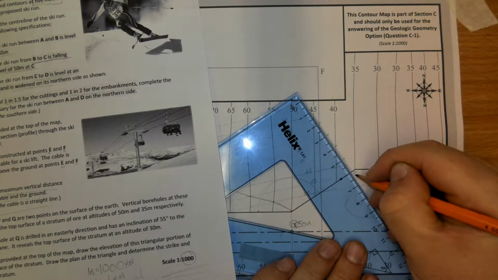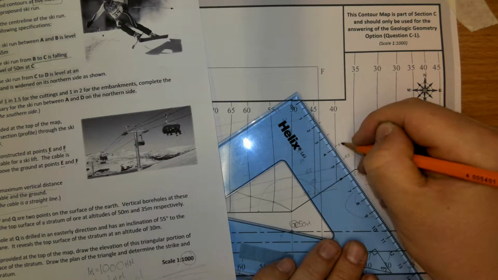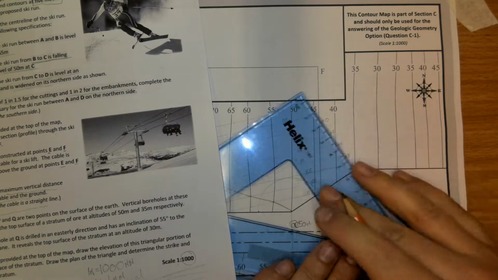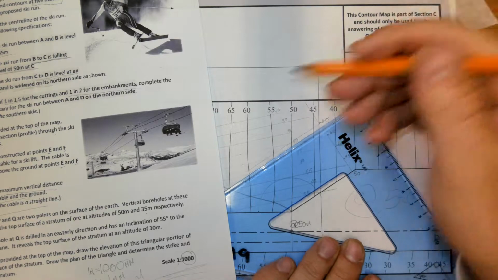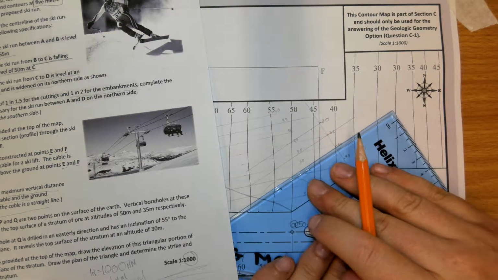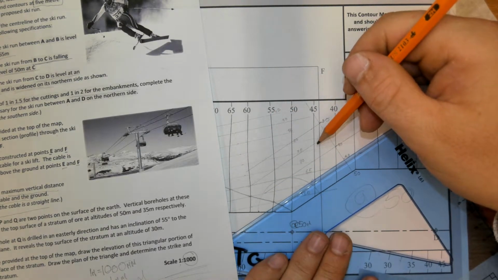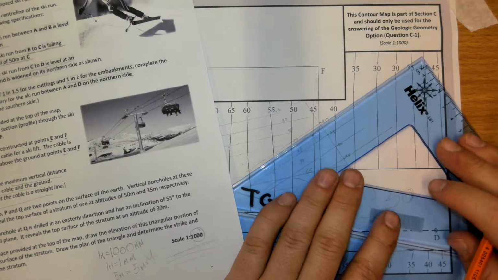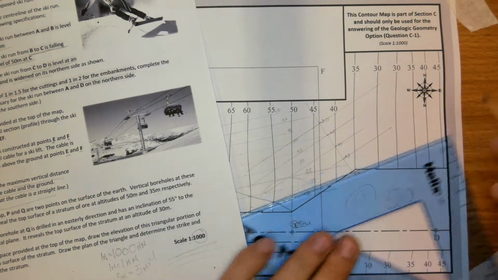So this is 50, 45, 40, 35, 30. And I'm going to draw in lines parallel to the edge of the ski slope there. I'll probably need this 30 to go on a bit further, because it'll intersect with a portion of it.